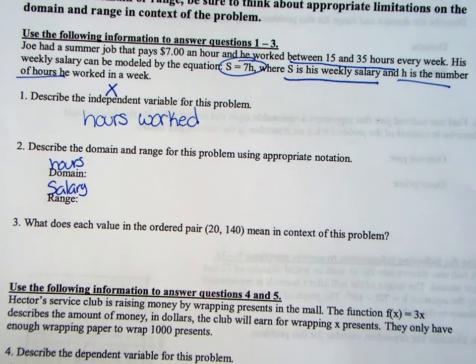Now, the only thing it didn't ask us today, which yesterday's worksheet asked us, is is this continuous or discrete? What is that going to be? Continuous, good. And it's continuous because it's hours, and time is always continuous.